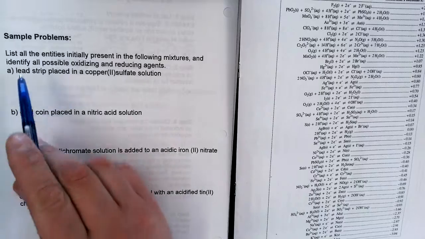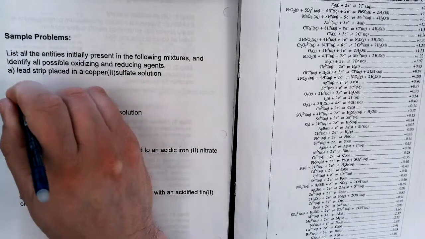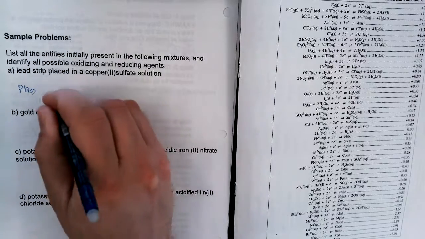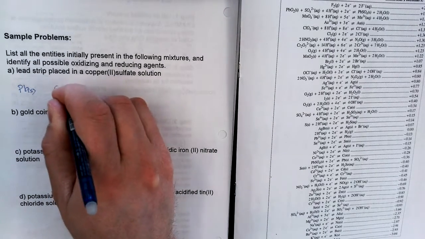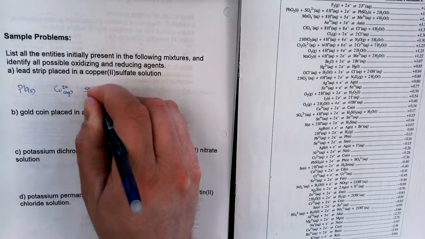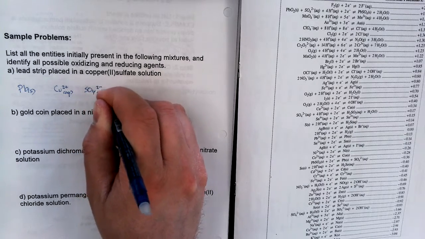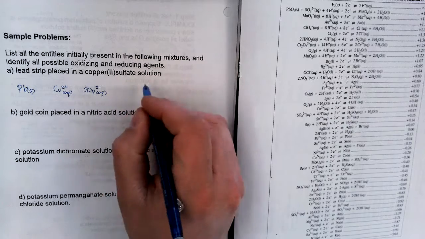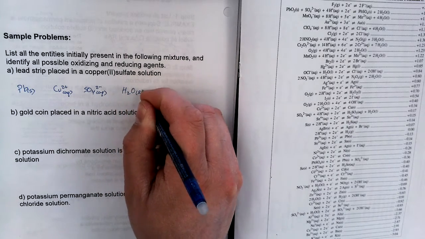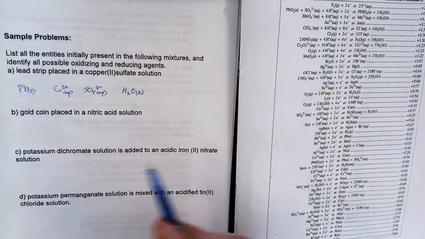reducing agents. Okay, so lead strip, so that's lead solid. It's placed into a copper 2 sulfate solution. So we have copper 2, we have sulfate, and it says solution, so we have H2O. Okay, then again, we're just looking on our chart here.